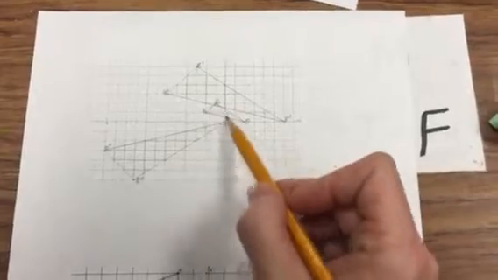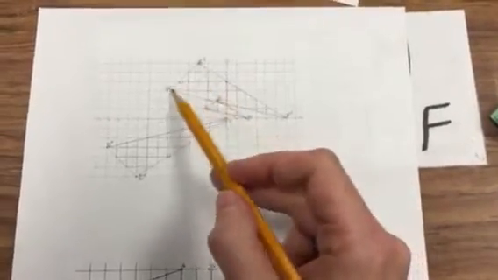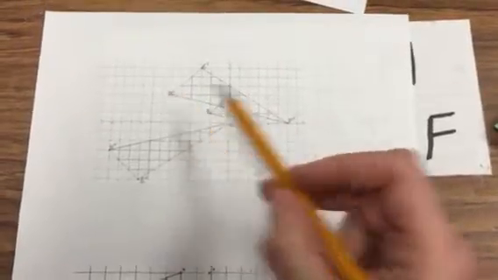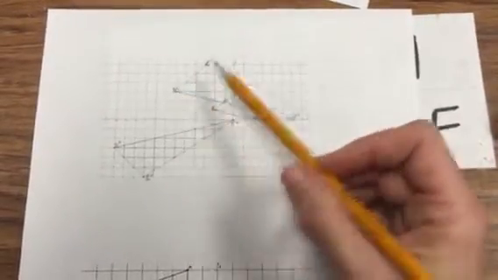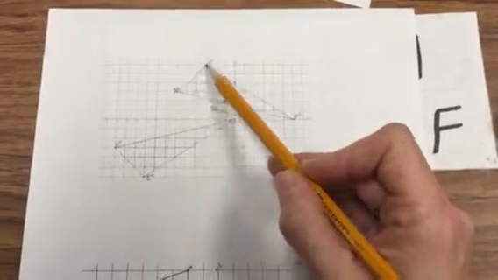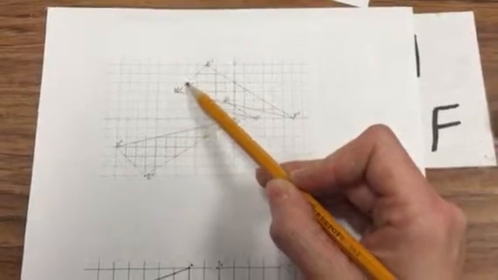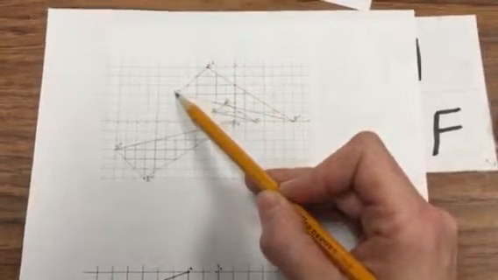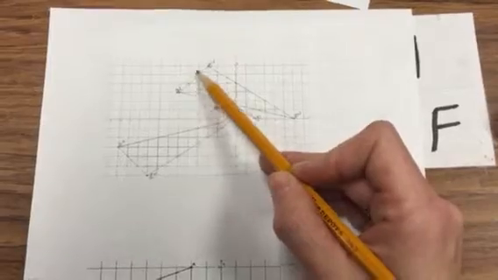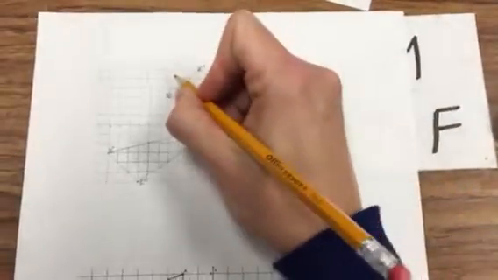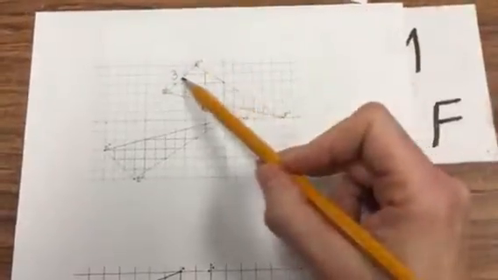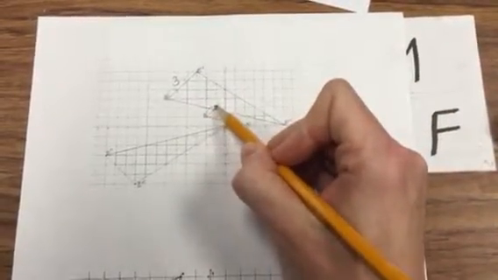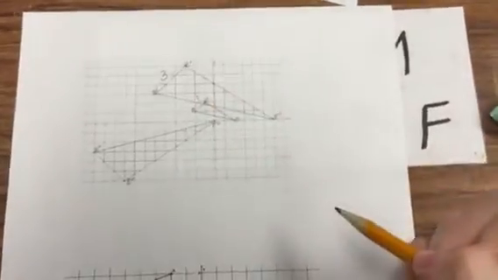I'm going to take a look at my original figure and my first image, D prime, E prime, F prime. And I'm going to use one side of the triangle. I'm going to use this side of the triangle because it goes exactly through corner to corner on the boxes on the grid paper. This side, if you take a look, is 1, 2, 3 units long, so 3. I'm going to use the corresponding side on the smaller triangle, and when I take a look at that, I notice that that side is the length of 1.